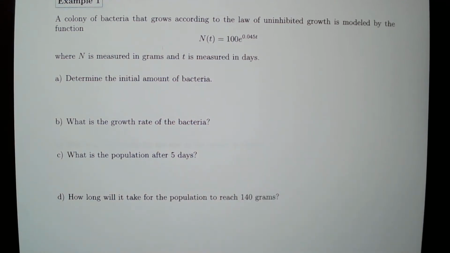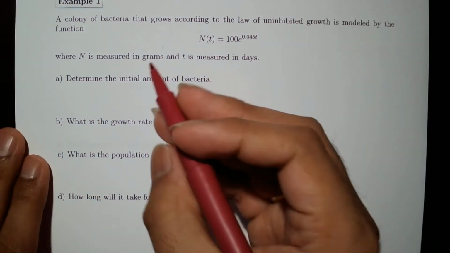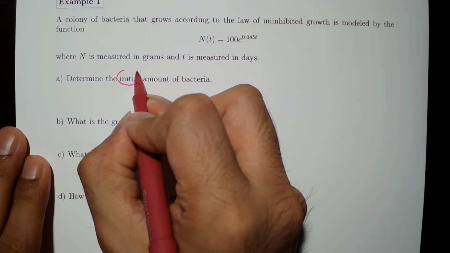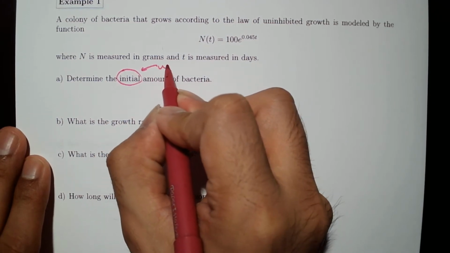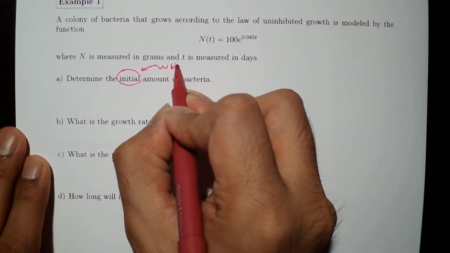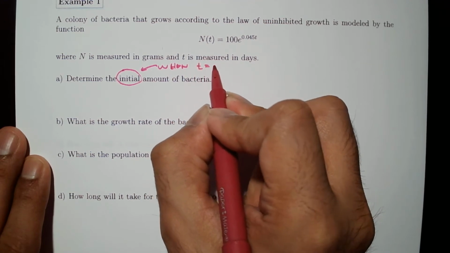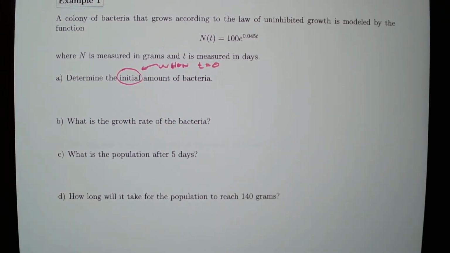So letter A, determine the initial amount of bacteria. What do we mean by initial amount? Initial here means when t equals 0.